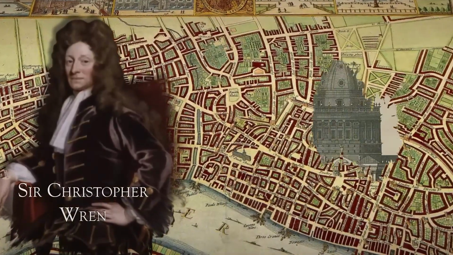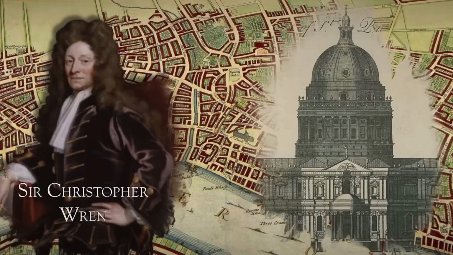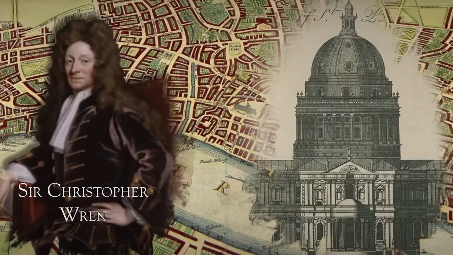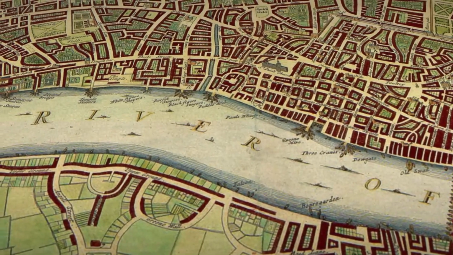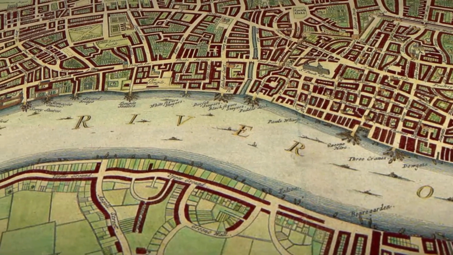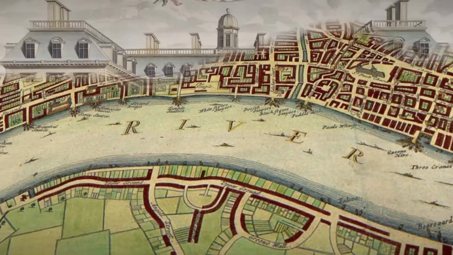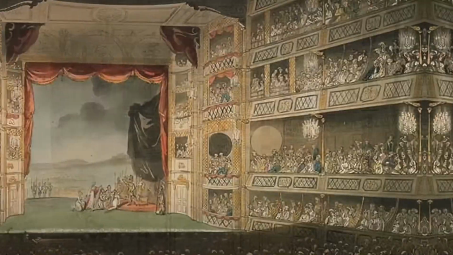Sir Christopher Wren redesigned London, rebuilding St. Paul's Cathedral and 52 churches. New regulations mandated that buildings be made of brick and stone instead of wood, reducing the risk of future fires.